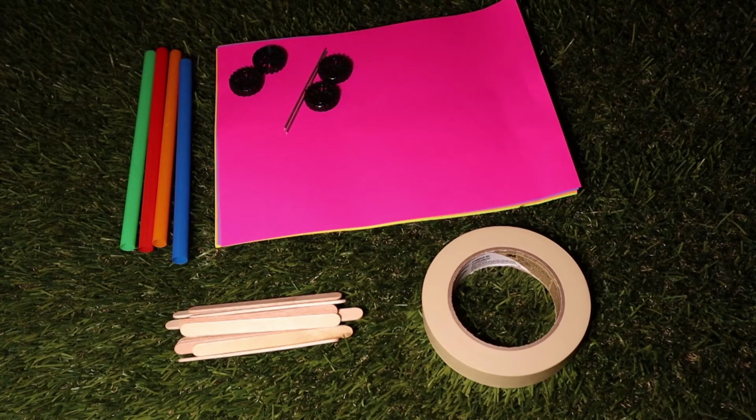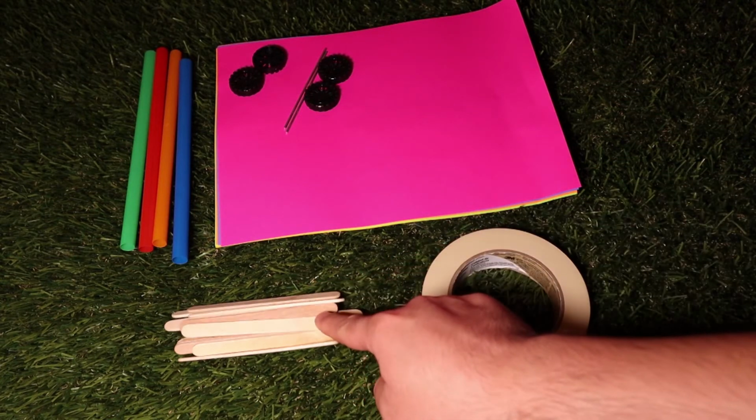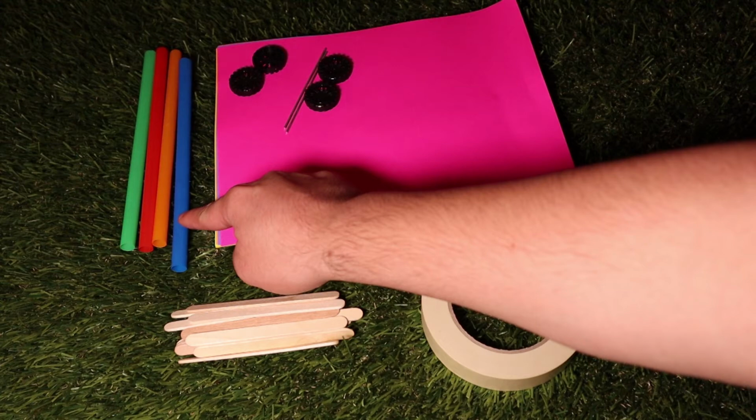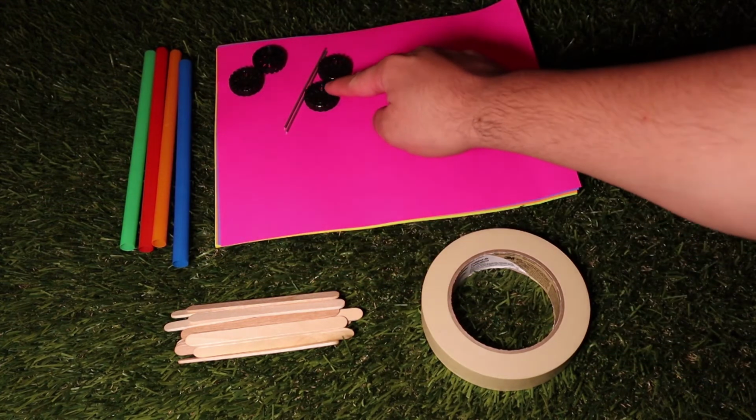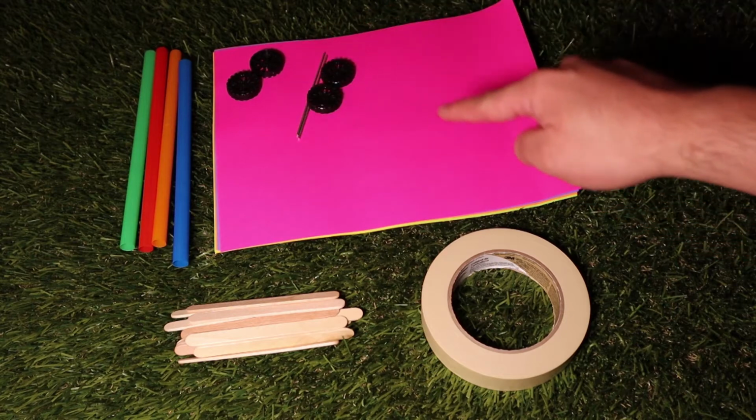The materials included in your bag are masking tape, popsicle sticks, straws, wheels, rods for the wheels, and paper.